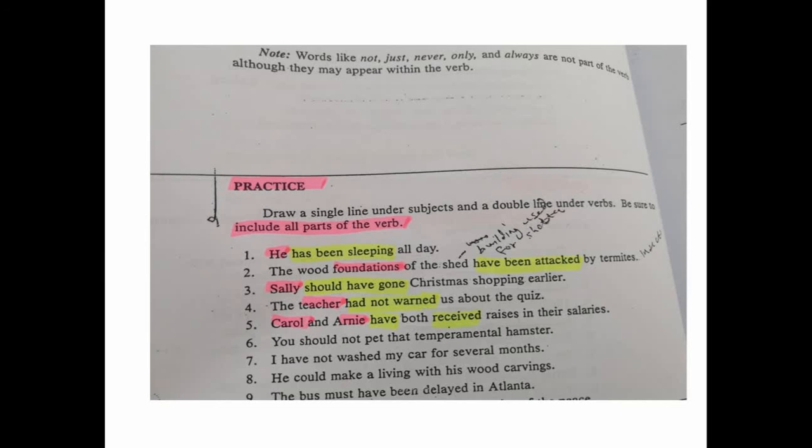Now, Sally should have gone Christmas shopping earlier. Who should have gone Christmas shopping earlier? Sally. Therefore Sally is the subject. Should have gone. Sally what? What do I say about Sally? I say about her that she should have gone. We have should from modals family, have from have family, and gone, verb 3, the main verb.